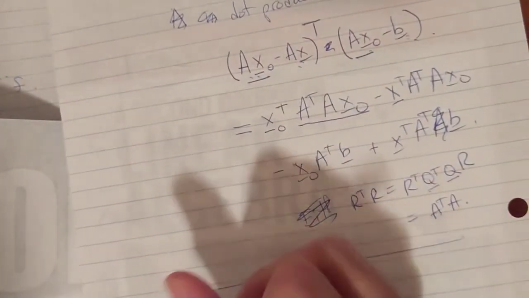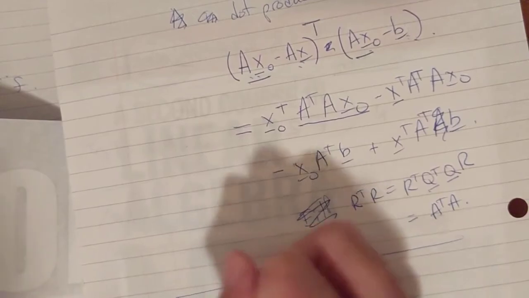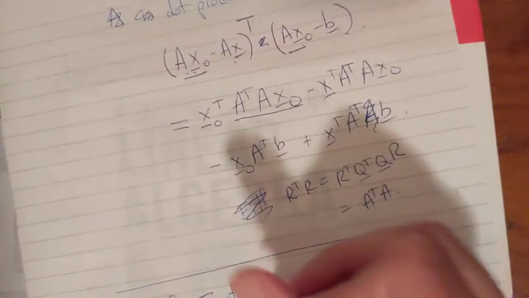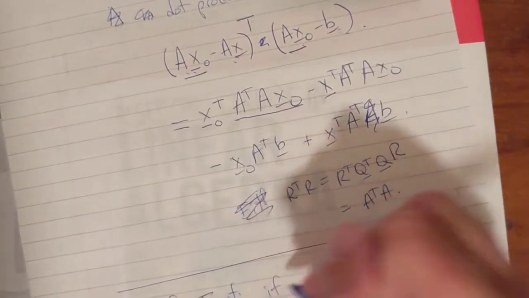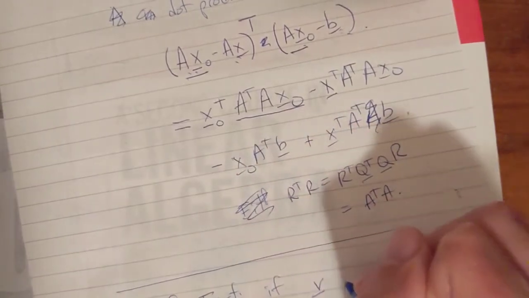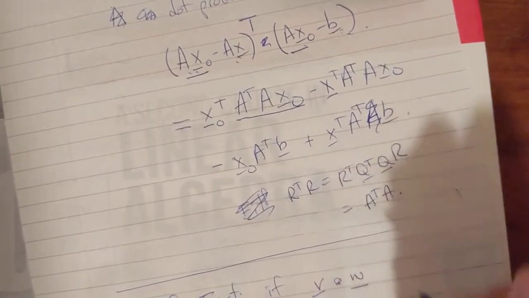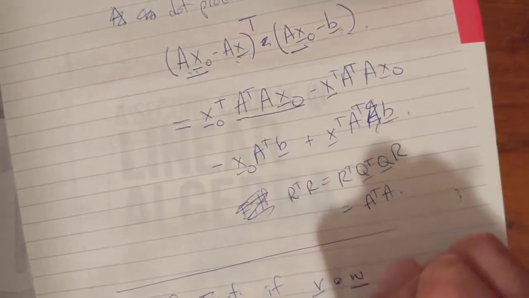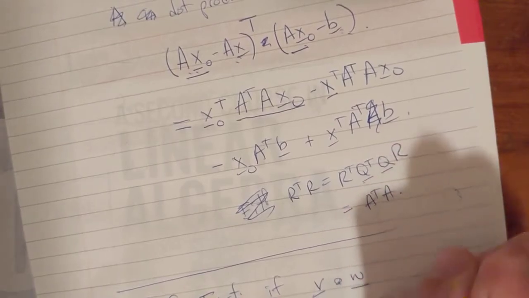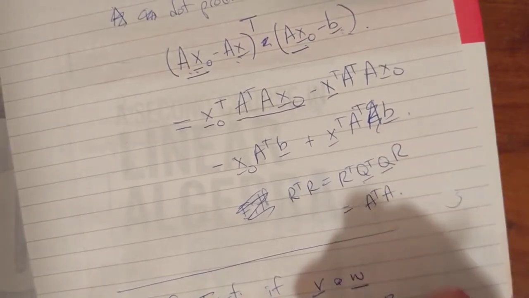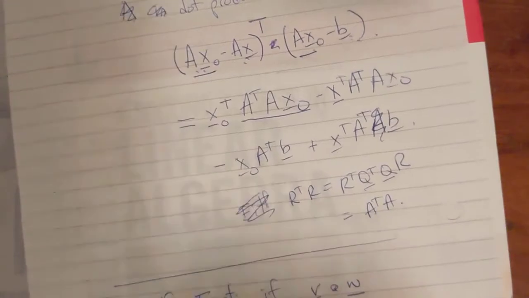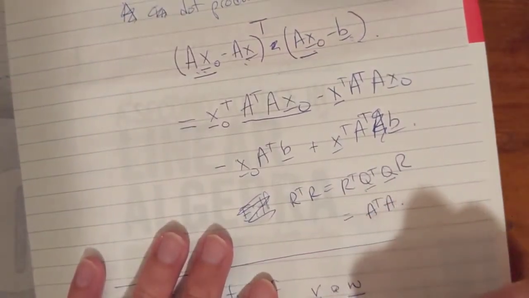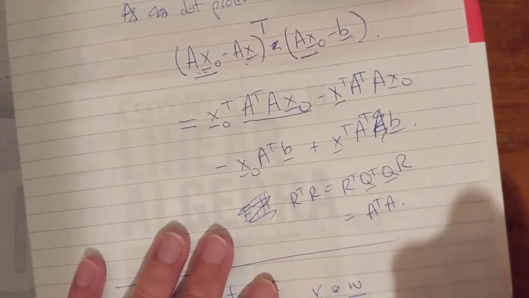I'll just write it down as a fact, and it's fine if you do too. If V is orthogonal to W, then the norm squared of V plus W equals the norm of V squared plus the norm of W squared.